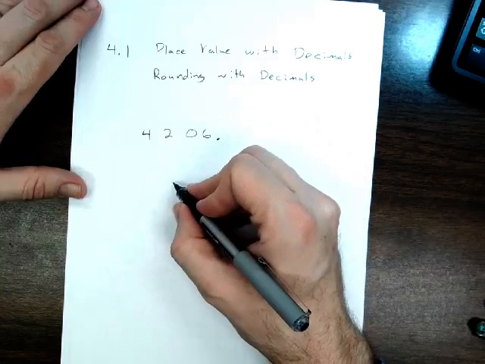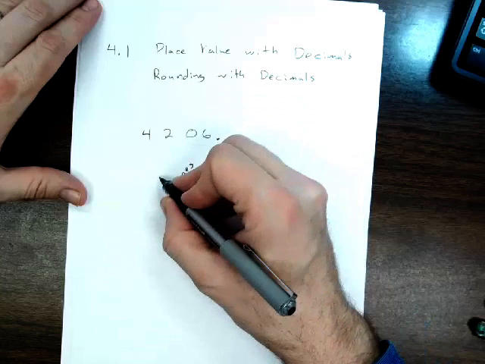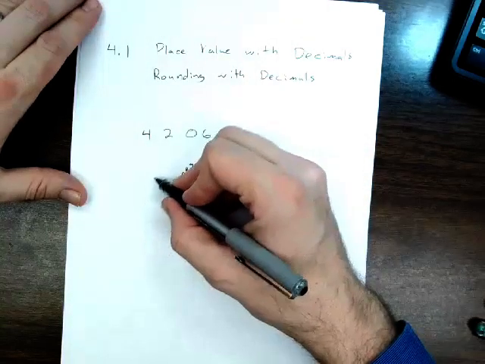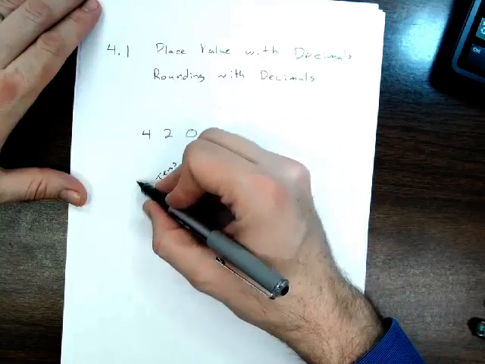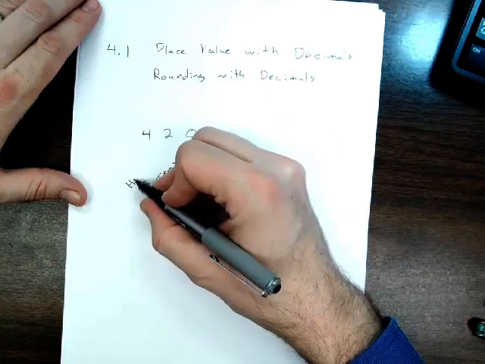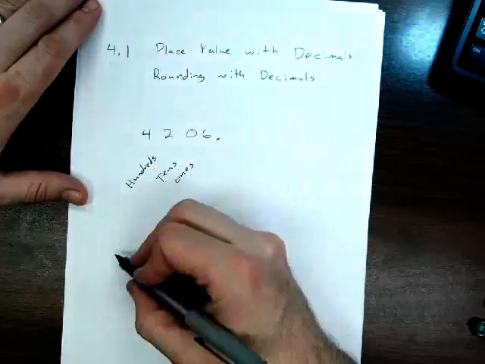This first place past our decimal point is still our ones place. The second place past our decimal point is still our tens place. Third place is still our hundreds. Fourth place is still our thousands.